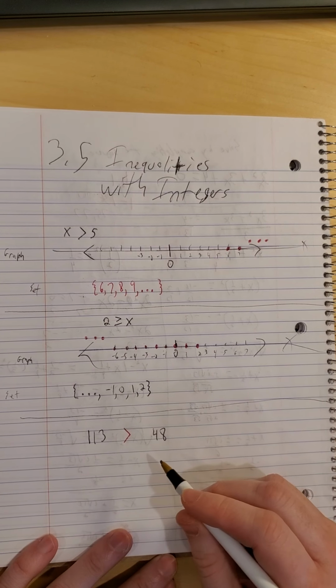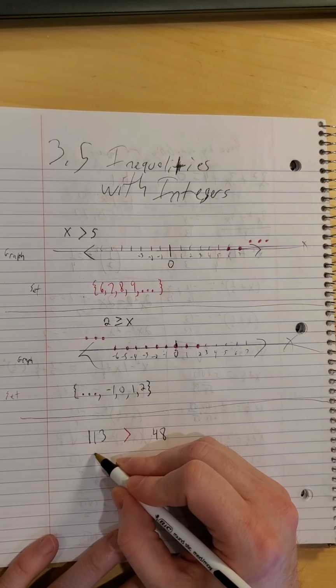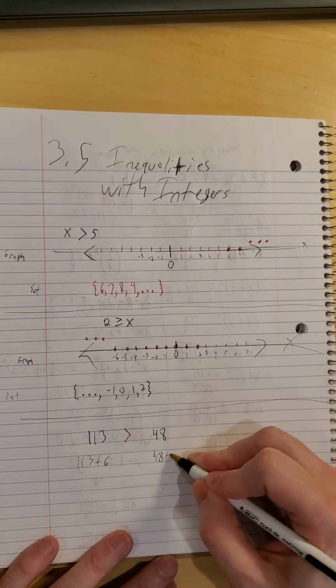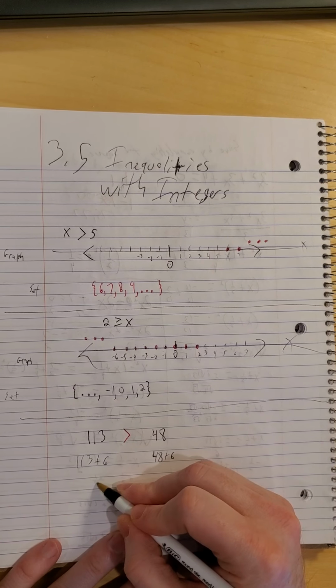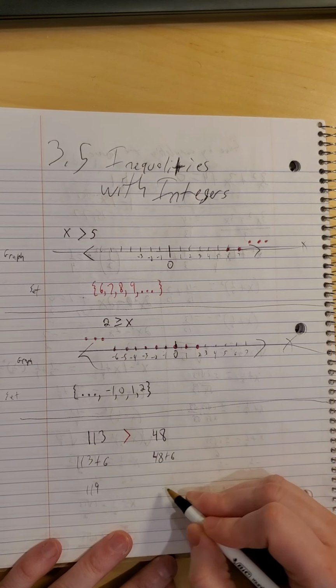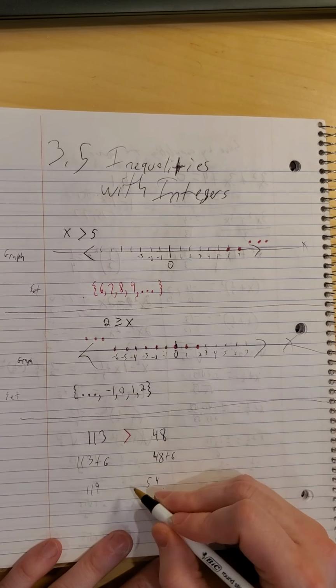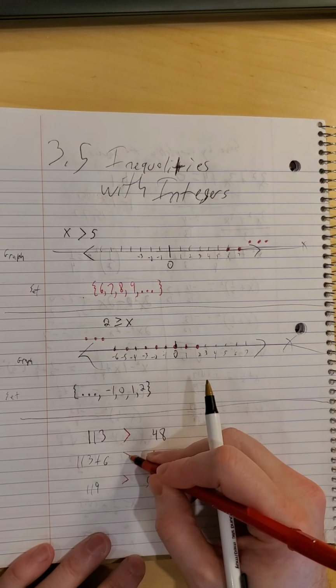If I pick a number to add to that, let's say a 6, I do 113 plus 6 and 48 plus 6. So 119 versus 54. My inequality symbol hasn't changed. 119 is still bigger than 54.